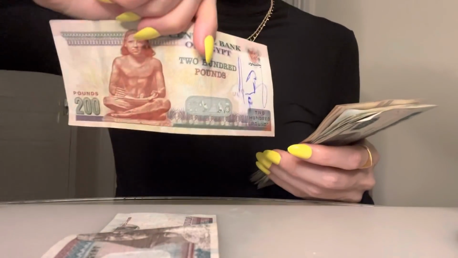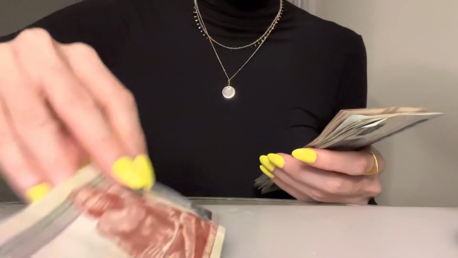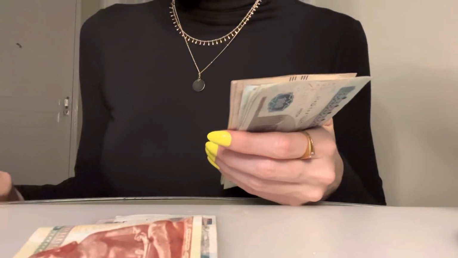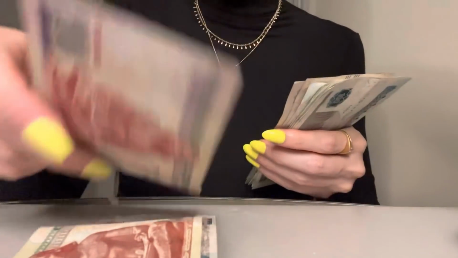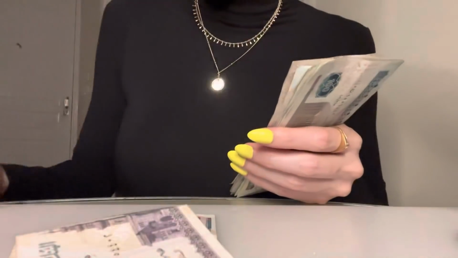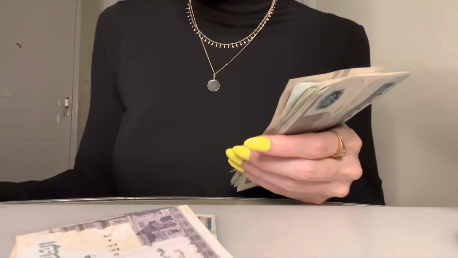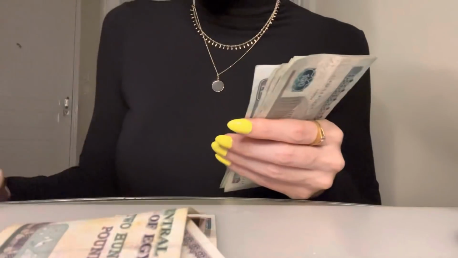Maybe there's some unique larger note, but as far as what's used regularly, this would be the highest. So 100 plus 200. Okay, another 200, plus 200, plus 200, plus another 200.